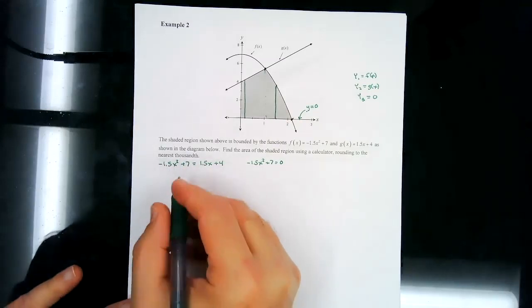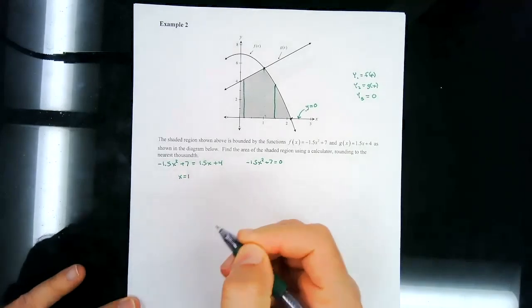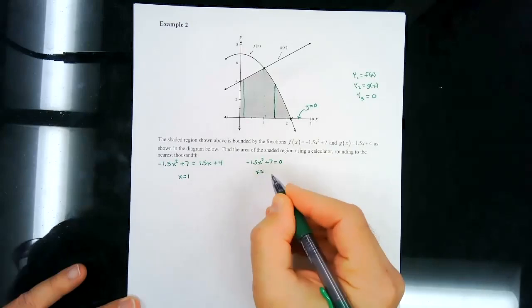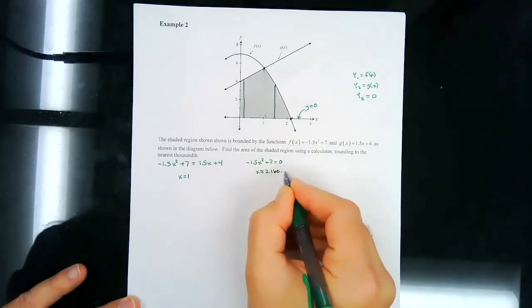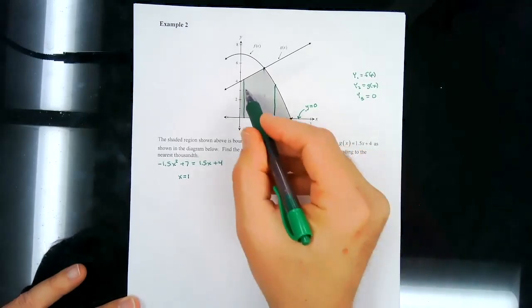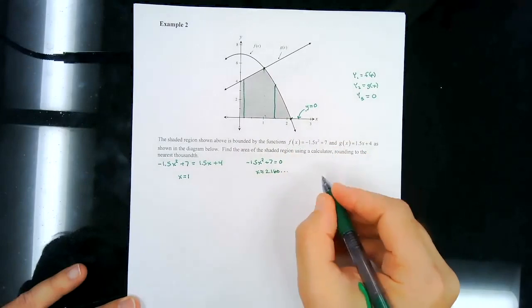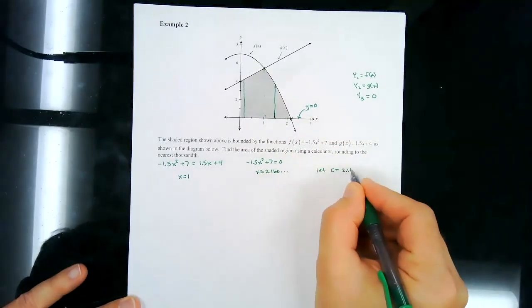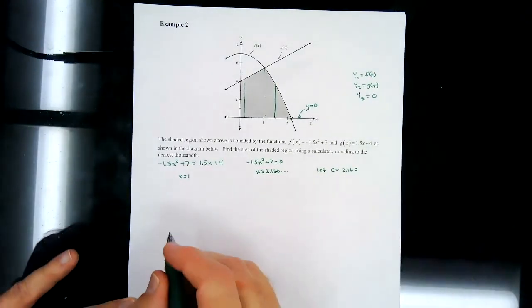So from our graphing calculator, we got this one to be exactly 1, and then this one turns out to be x is about 2.160. Because this is the third one, we're going to start from here to here to here. I'm going to call this one C. So I'm going to let C equal 2.160, and that way I can just write C instead of the 2.160.